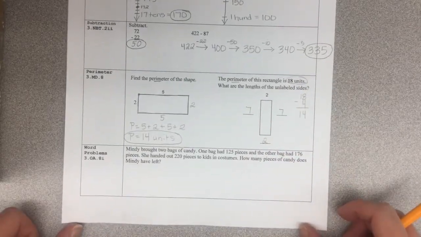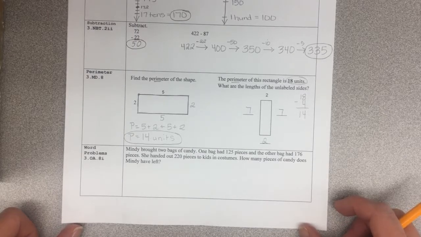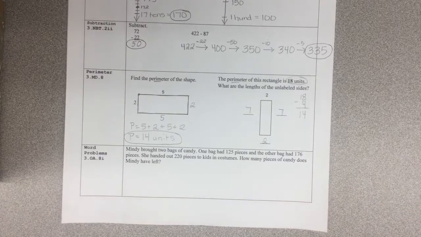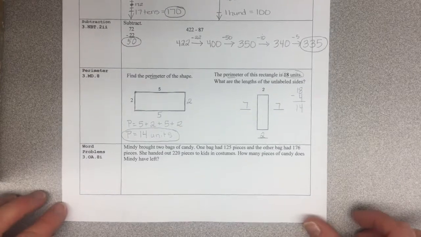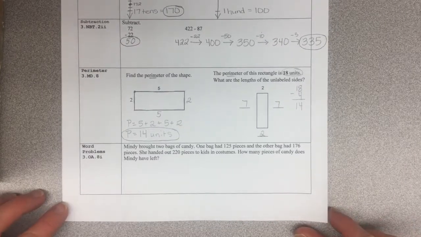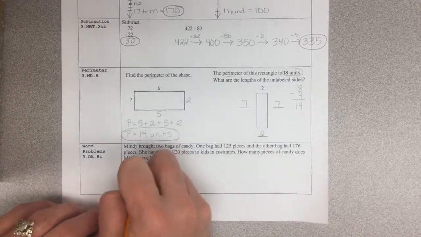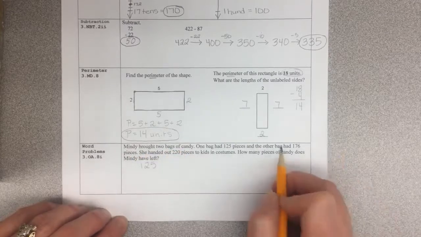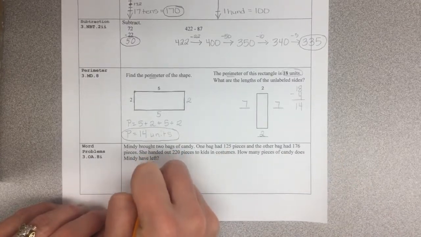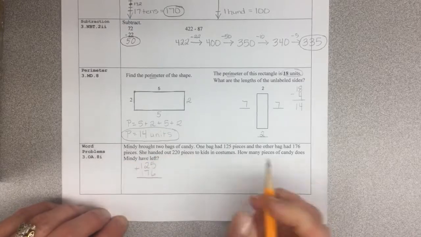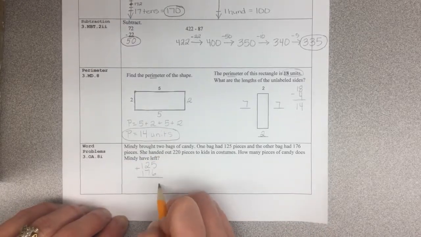Word problems. Mendy brought 2 bags of candy. One bag had 125 pieces and the other bag had 176 pieces. She handed out 220 pieces to kids in costumes. How many pieces of candy does Mendy have left? All right, I want to figure out first, how much candy did she start with? She had 2 bags, and one of those bags had 125 pieces, and the other bag had 176 pieces. So if I add those together, I'll get the total number of pieces that she started with.